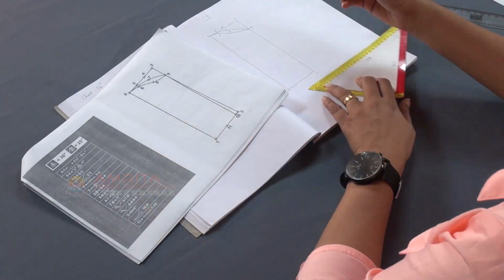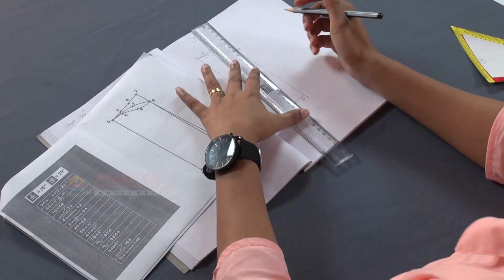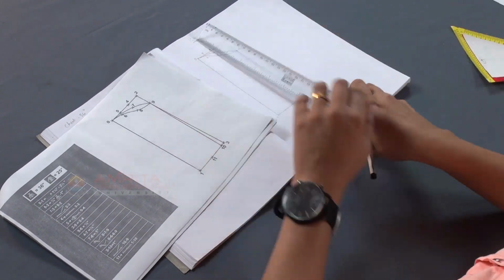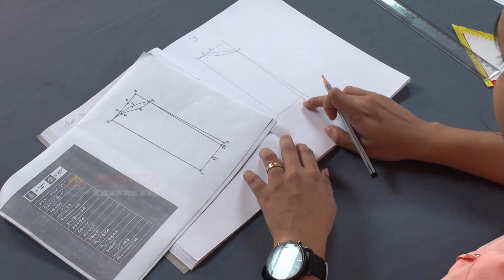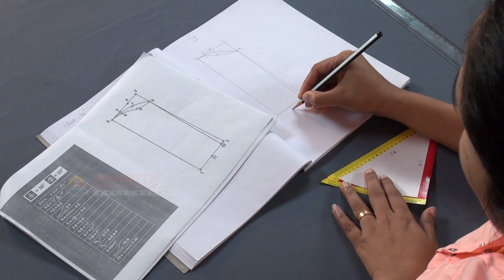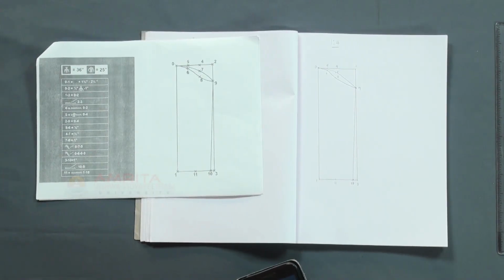From point 3, measure 1 inch inwards to get point 10. Join points 10 and 9. Now find the midpoint of 110. This will be point 11. Thus we have completed constructing the pattern of sleeves for men's shirt.